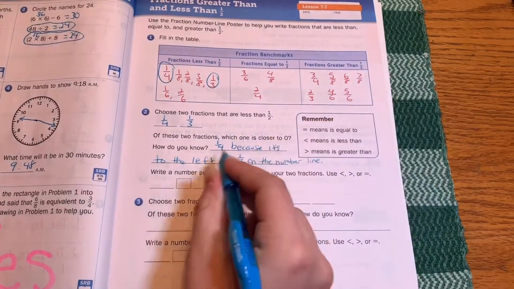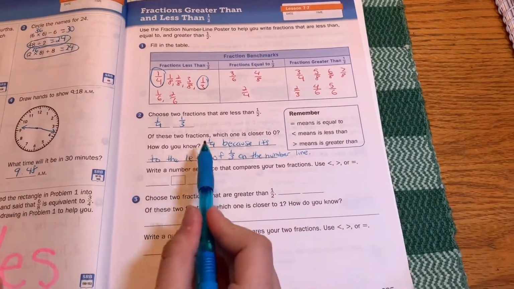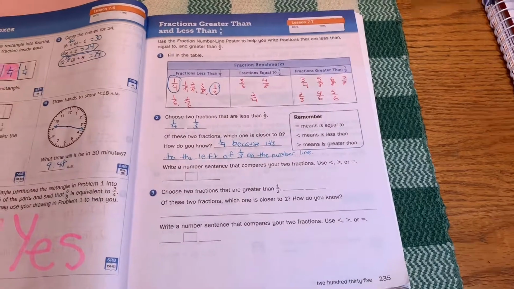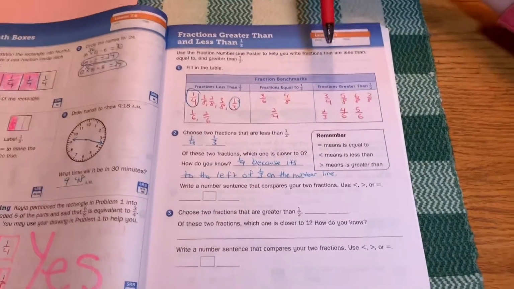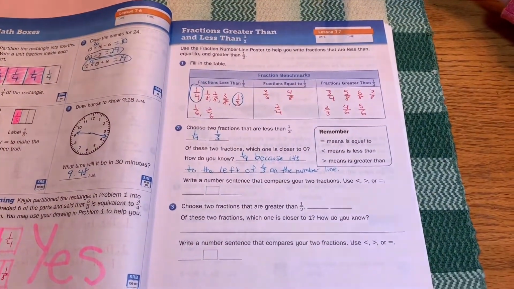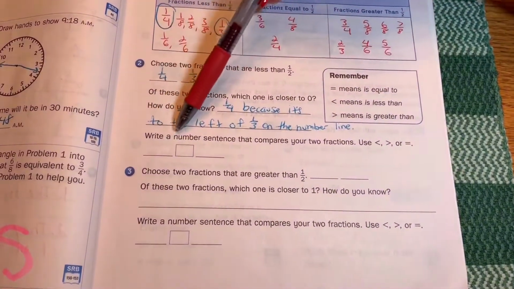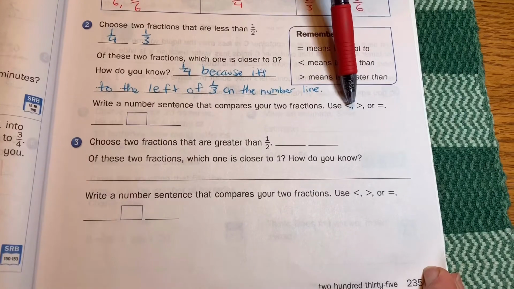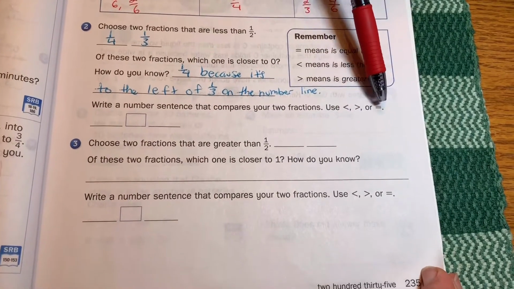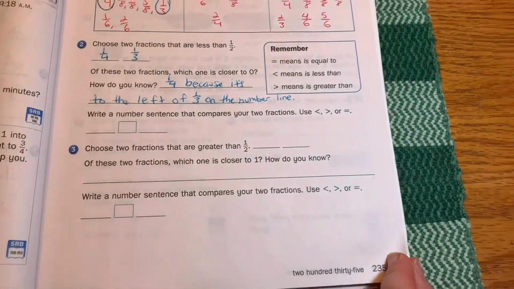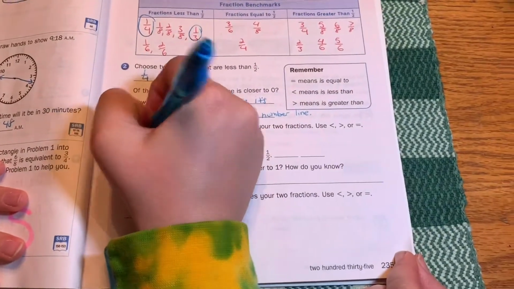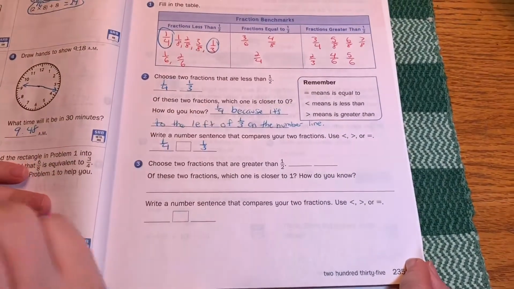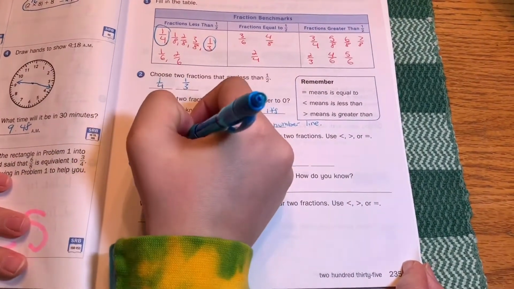I just said that because I thought I was going to run out of room. Okay, so let's pause for a second and let the boys and girls get that written. All right, now write a number sentence that compares your 2 fractions, and you'll use less than, greater than, or equal to. So Liz, you have to write it out as a number sentence. 1/4 and 1/3, and we know that 1/4 is less, so we'll do is less than.